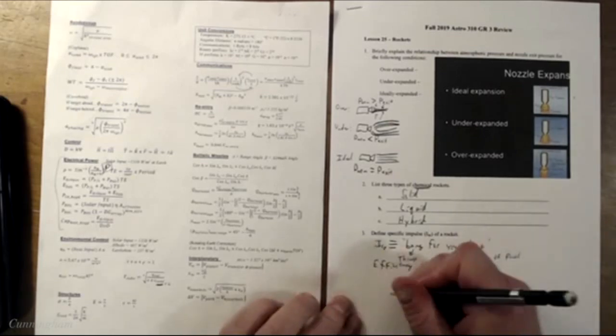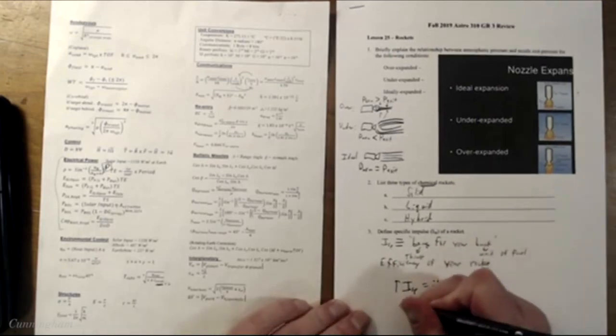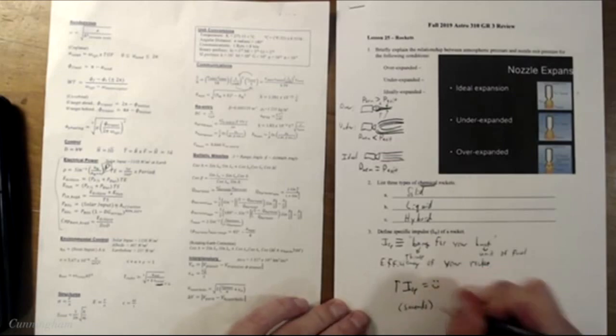So higher ISPs are better. That's what we want. So high ISP is good. Now you could have lower ISPs for a particular purpose of some kind, right? For example, the first stage of a rocket is often not that efficient. You're just trying to get your rocket up in the atmosphere, and that is an inefficient process, cradle to grave, end to end. But if you had your druthers, you'd want rockets that were more efficient. As a side note, we measure this in seconds, which is a really weird unit for efficiency, but that's how we do it. So that's what ISP is.